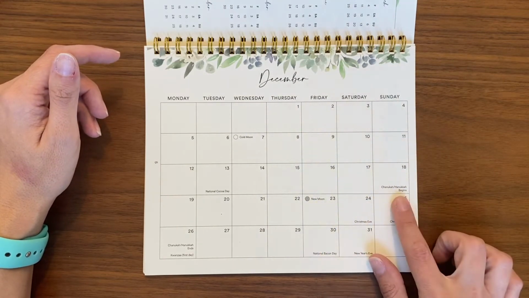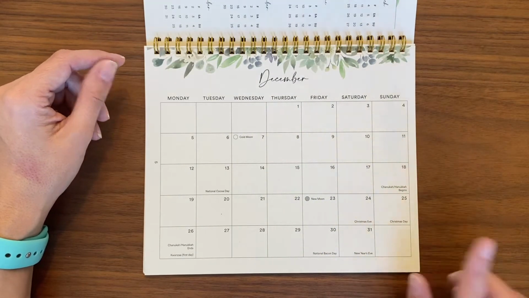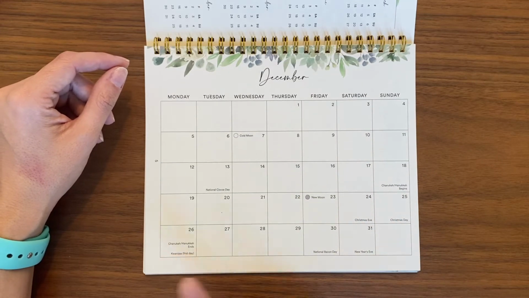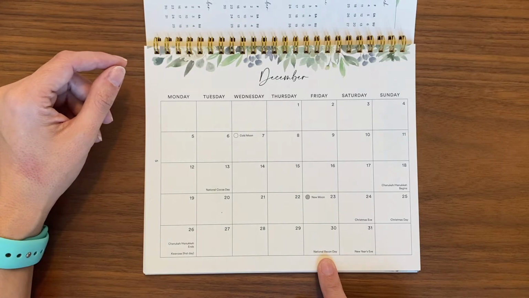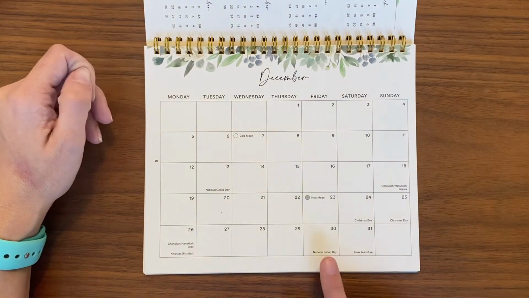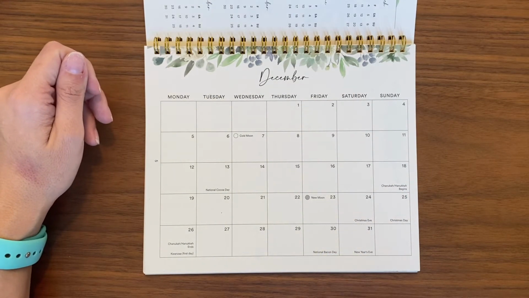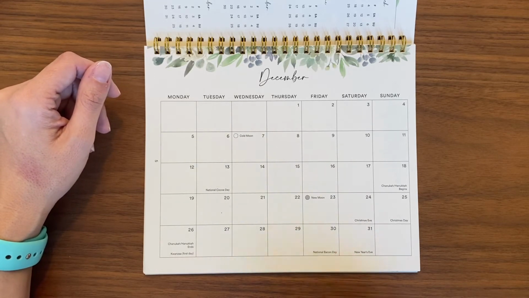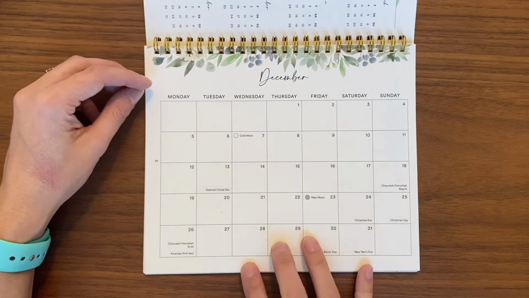New moon. We do have Hanukkah, spelled both ways. Christmas Eve, Christmas Day, Hanukkah ending. You get Kwanzaa. National Bacon Day. Who knew? But now we know. And then New Year's Eve. National Bacon Day. I think we're going to have to do something with that this year. That will be fun. So I will set this up.